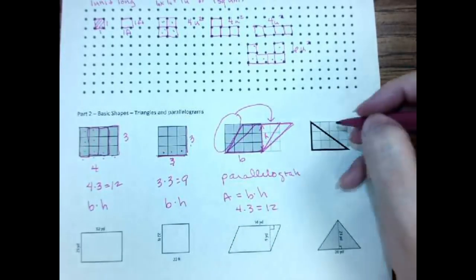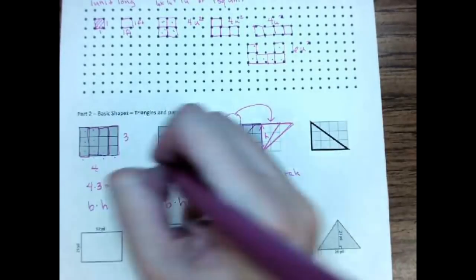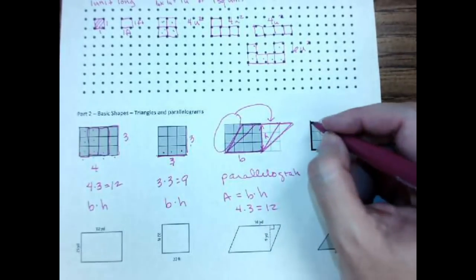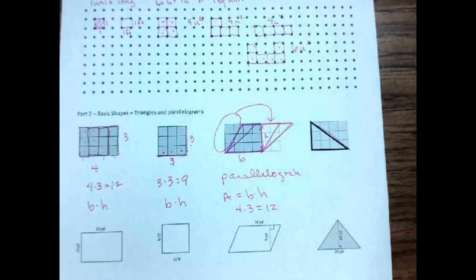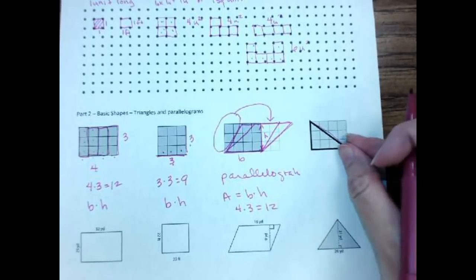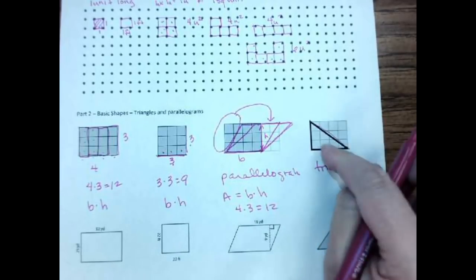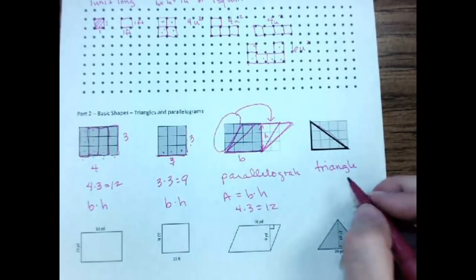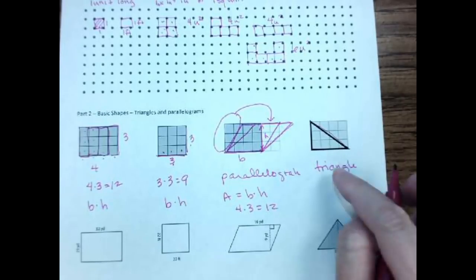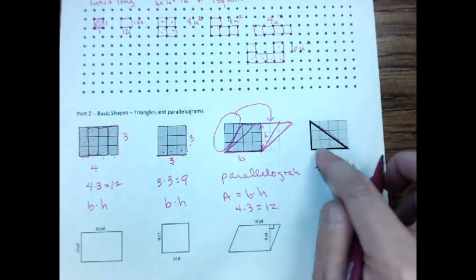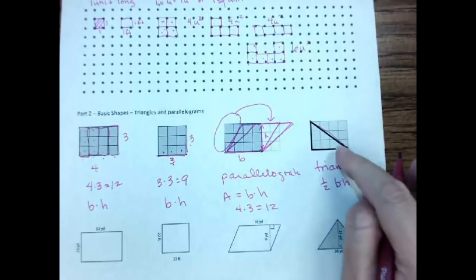Now what about if I take this same rectangle, that one there, and I cut it in half? Do I end up with 2 triangles that are exactly the same size? I do. This one's the same size as that one. So a triangle is literally half of a rectangle.